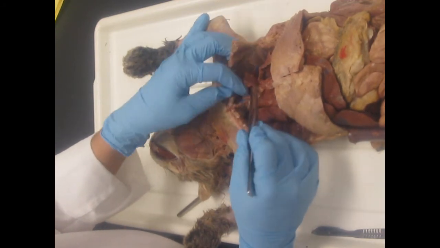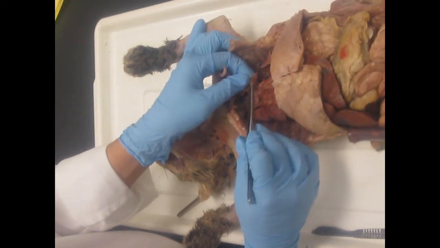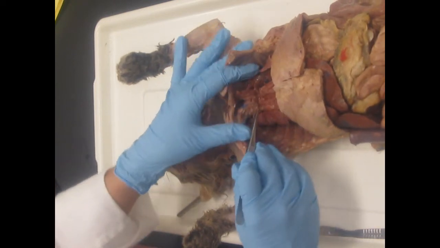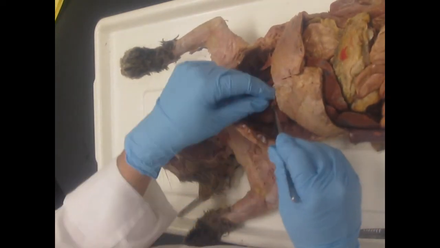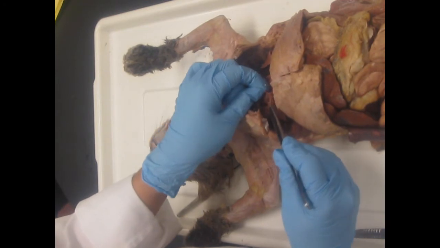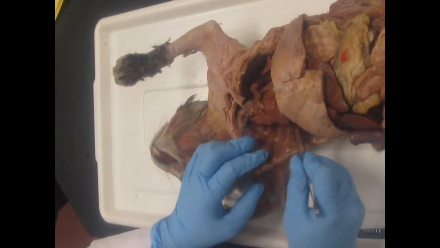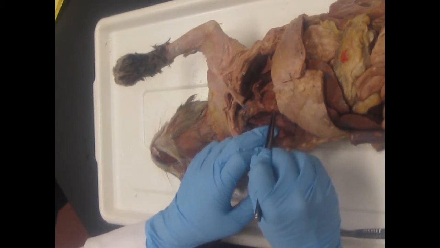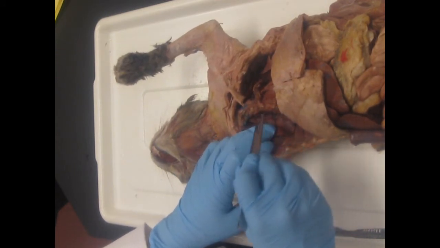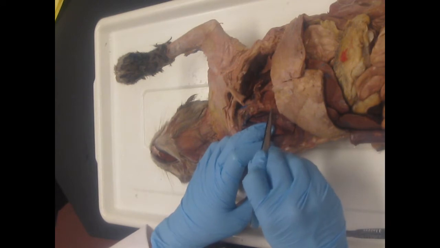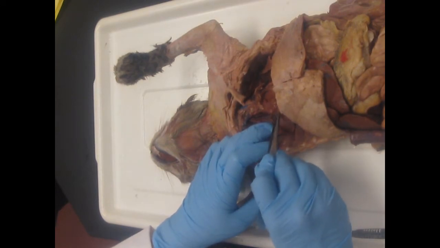Then you have this single cell layer of serous membrane, and it's called the mediastinal pleura because it literally goes down this side wall, behind the lung, and back up to form the mediastinum. So it's pleural membrane forming the mediastinum, so they call it mediastinal pleura.